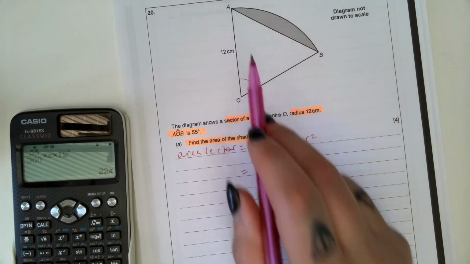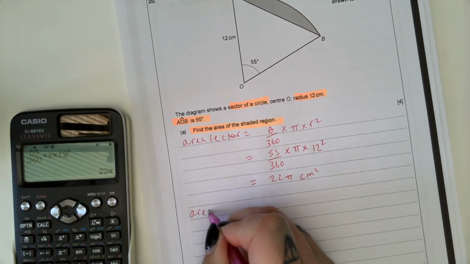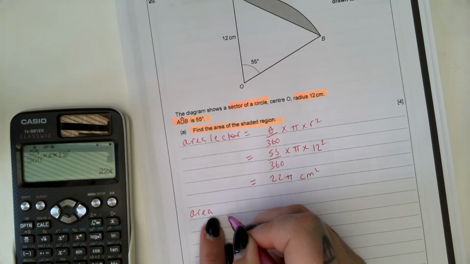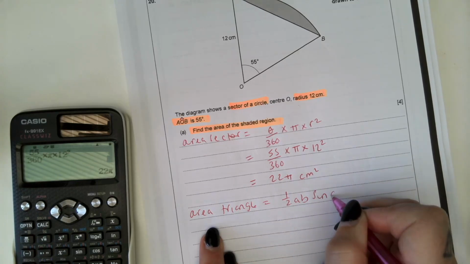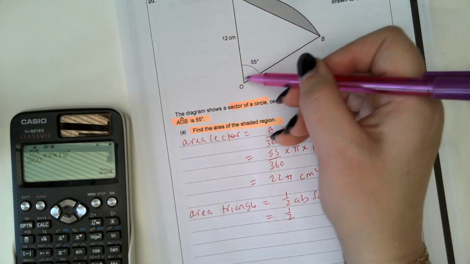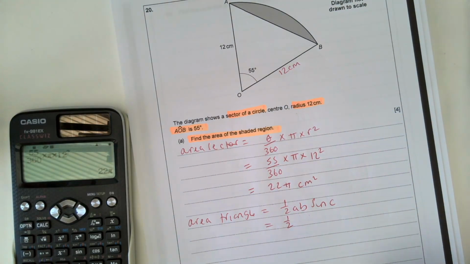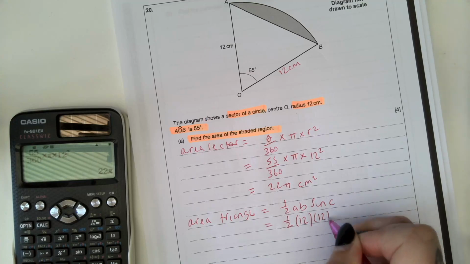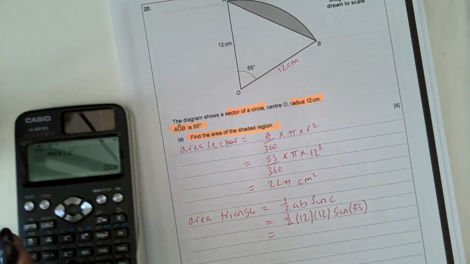Now we need to deal with the area of the triangle. Okay, so when we're working with the area of a triangle that's not a clear triangle that has a base and a height that we can multiply and divide by 2, we're using the trigonometric formula for area, so the sine rule for area. So area of the triangle, this rule is a half AB sin C. So we're doing a half multiplied by AB, which are the radii that enclose this angle here. So remember, this is also a radius, so it's 12 centimetres. So it's a half 12 times 12 times sin of the angle that we're given. So that's 55. So I'm going to pop that in my calculator.